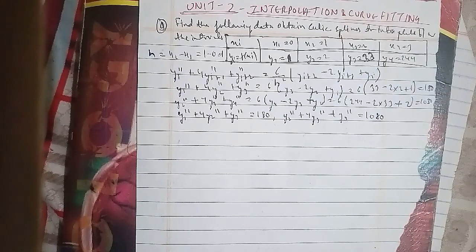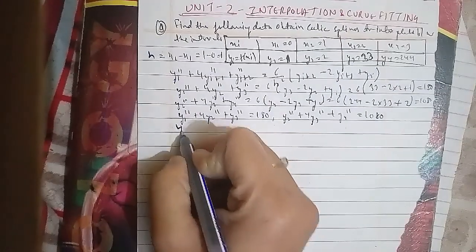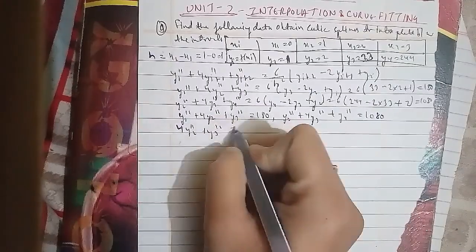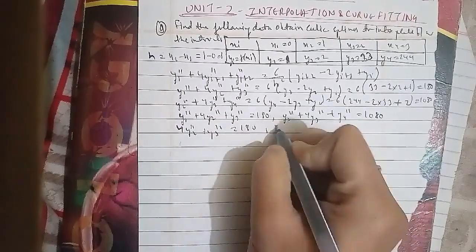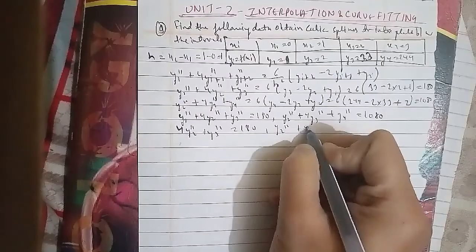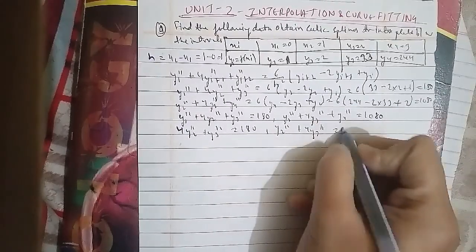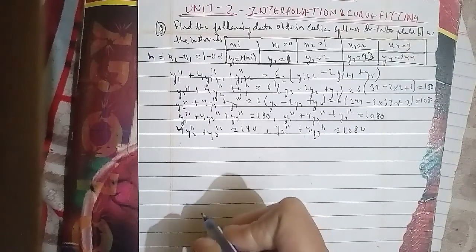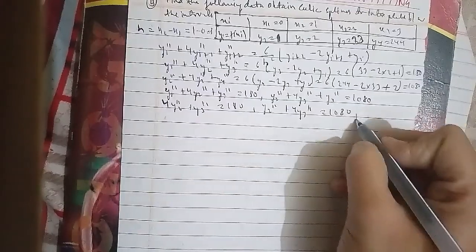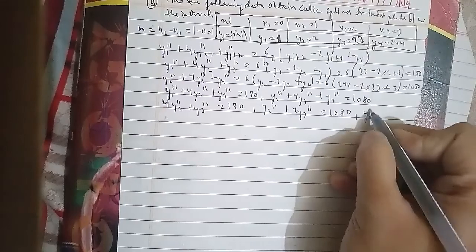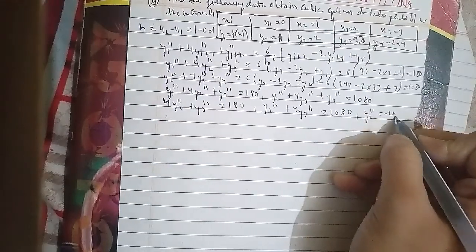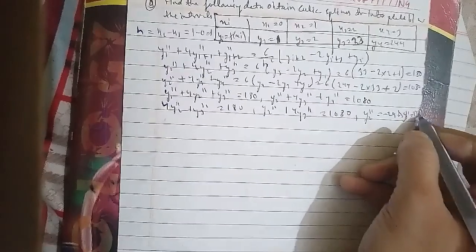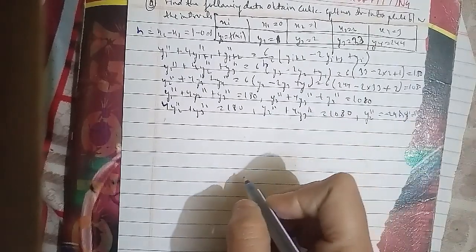To solve these equations, we get 4y2'' plus y3'' equals 180, and y2'' plus 4y3'' equals 1080. On solving these equations, we get y2'' equals minus 24 and y3'' equals 276.